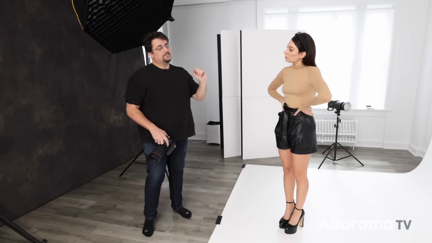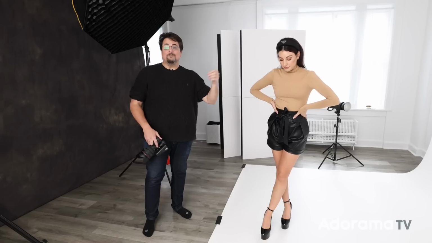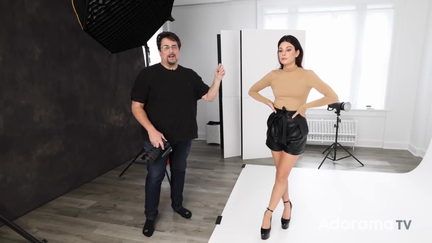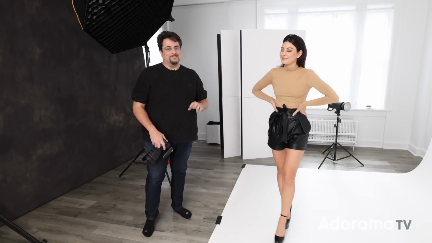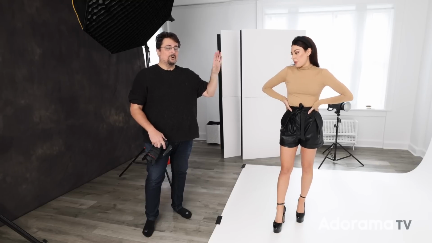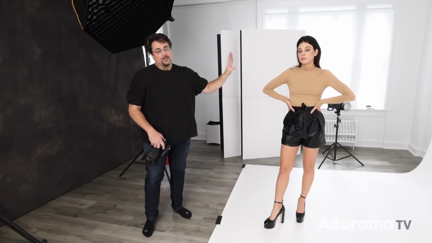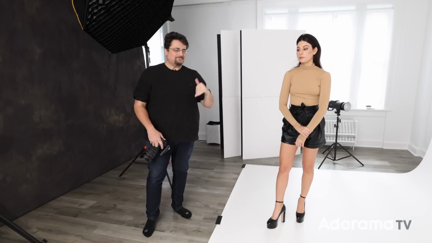Now I could, I suppose, put her up closer to that background and use the inverse square law to get more light on that background. You can Google that. I've done videos about the inverse square law. But basically, the light would be more similar on her and on the background. So it'd get whiter, but then we'd have a shadow because we're just using the one light. Not ideal.